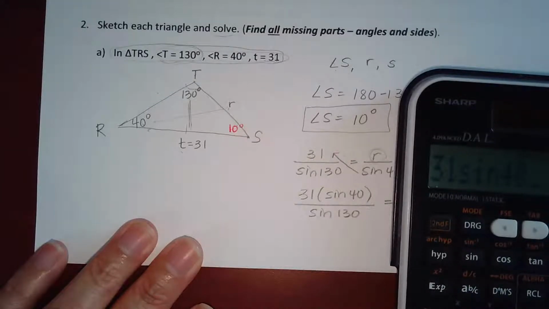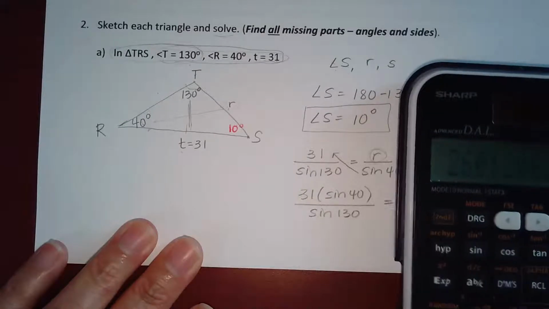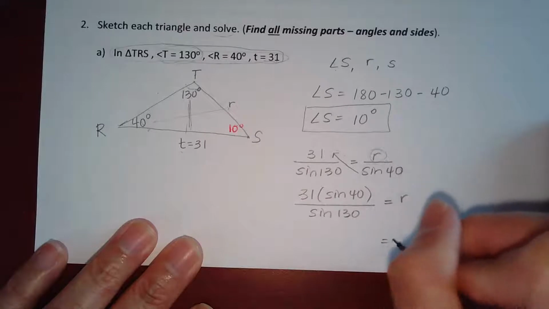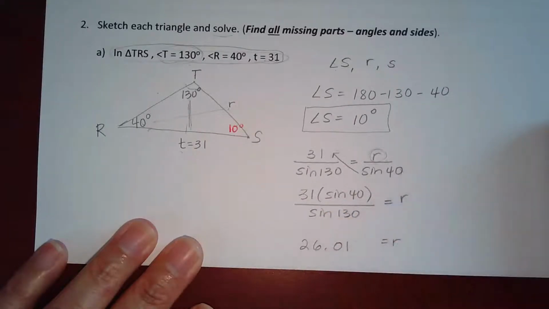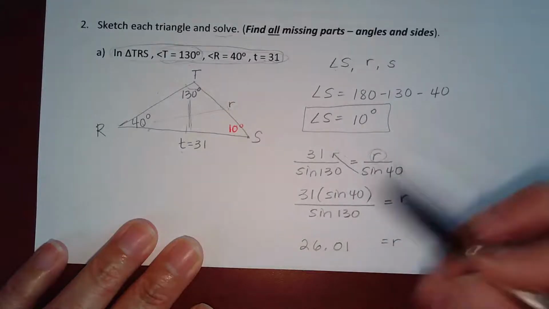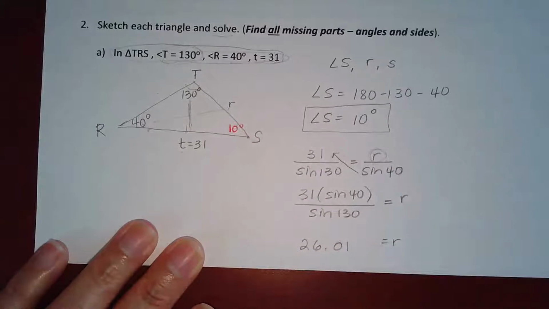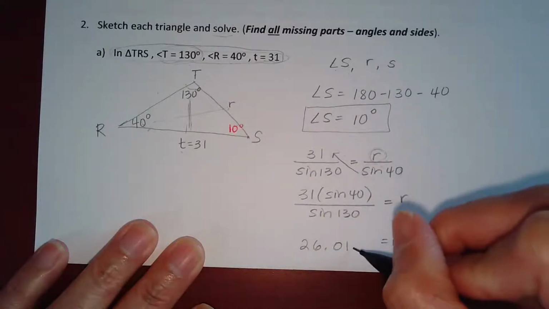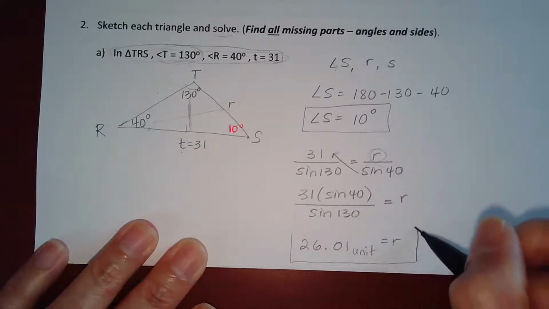31 times sine 40 divided by sine of 130, and I get 26.01. And we're looking for a side here. They didn't really tell us what unit it is, so we'll just put 26.01 unit, whatever unit that is. You can just leave it alone like that.